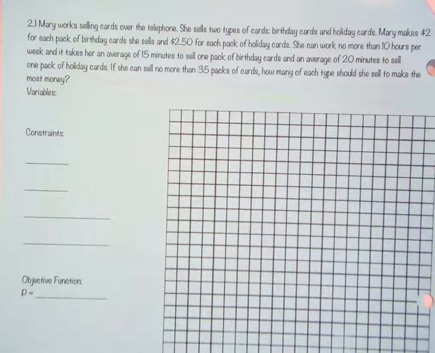This is their little sidekick here. She can only work 10 hours per week. It takes her about 15 minutes before someone buys a pack of birthday cards and about 20 minutes before someone buys a pack of holiday cards. She cannot sell more than 35 packs of cards. So that's how much she has in her stockpile, so she can't sell more than 35.